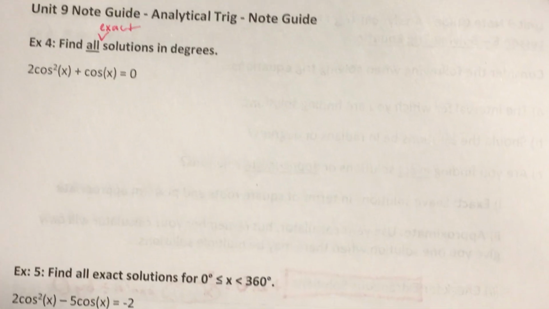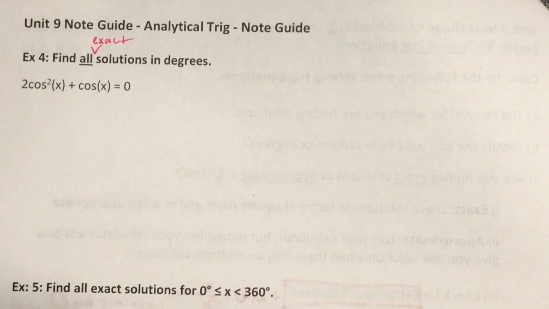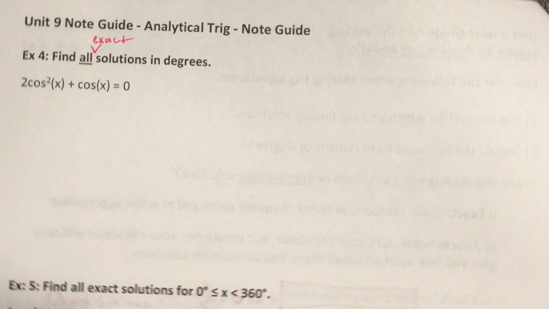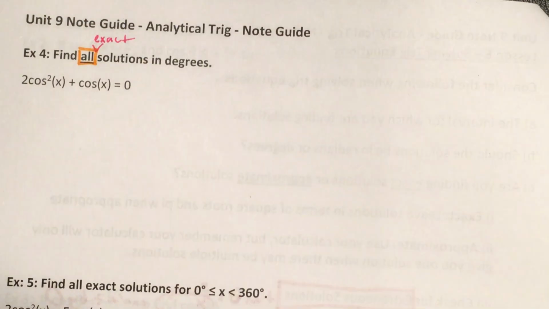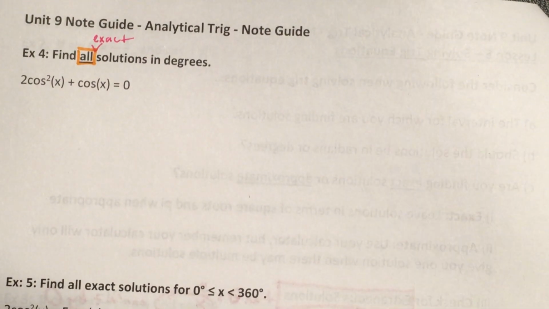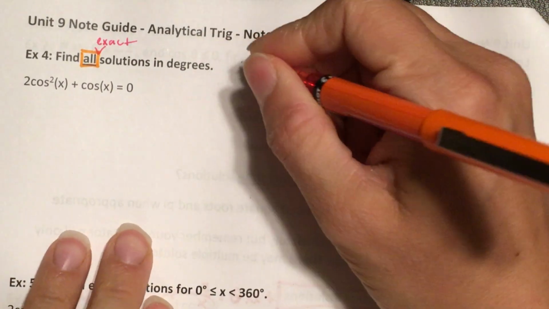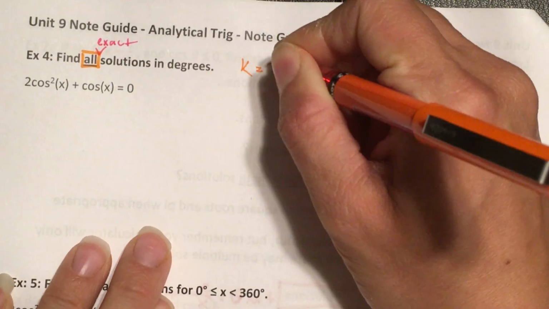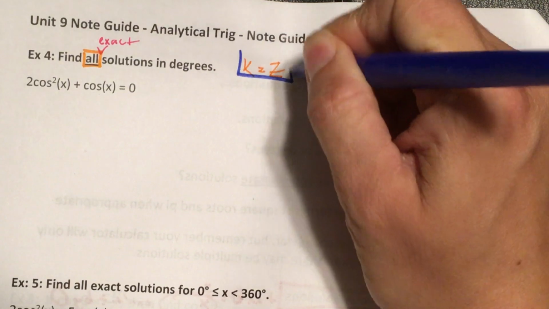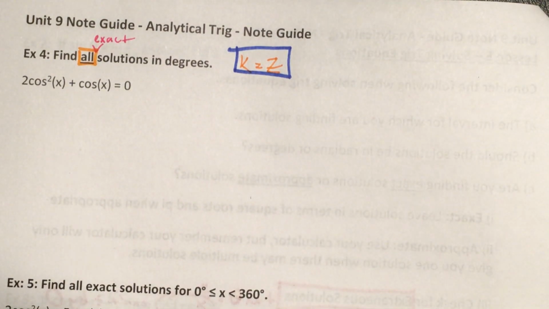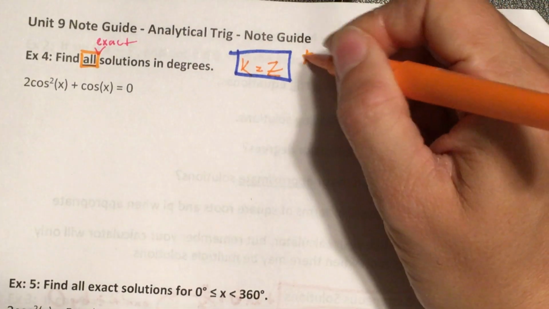All right, so exact means we are looking for the solutions on the unit circle, and finding all the solutions means we are going to be looking for the coterminal ones as well. So from the very beginning, I'm going to start by defining that k value. That k is equal to Z, or the set of the integers. I would put some stars around this so you remember to do it.